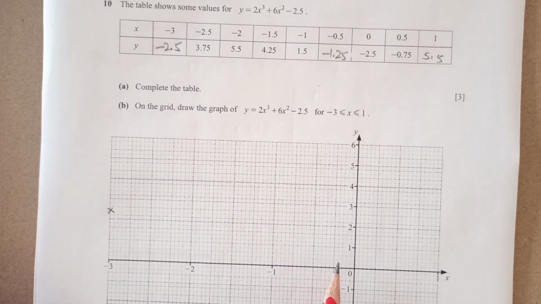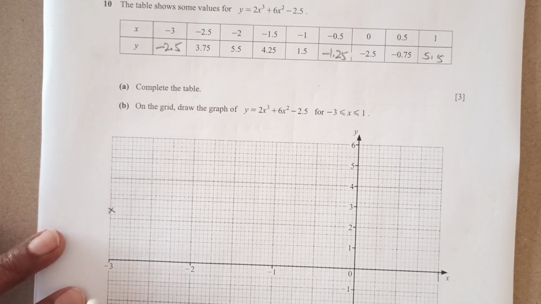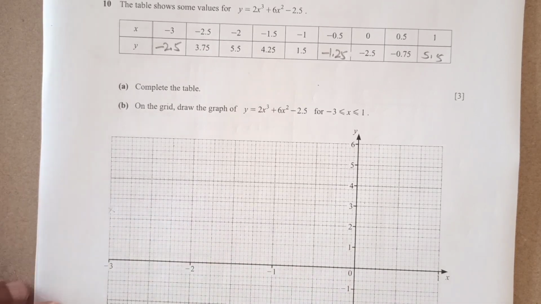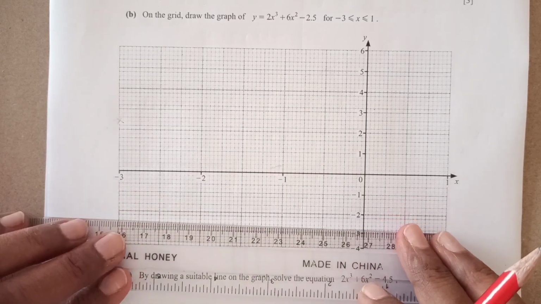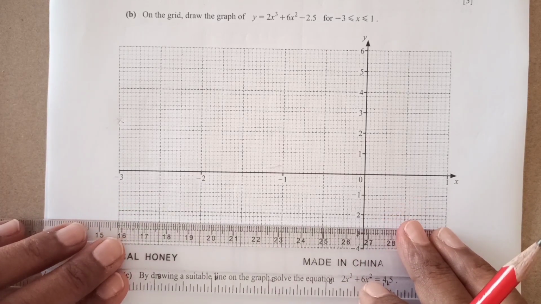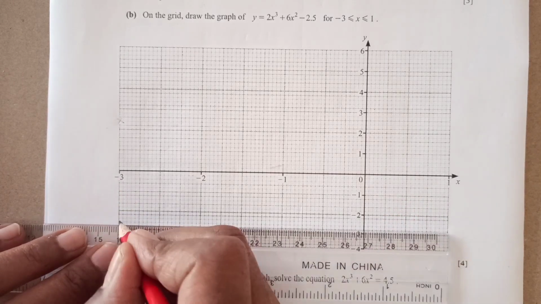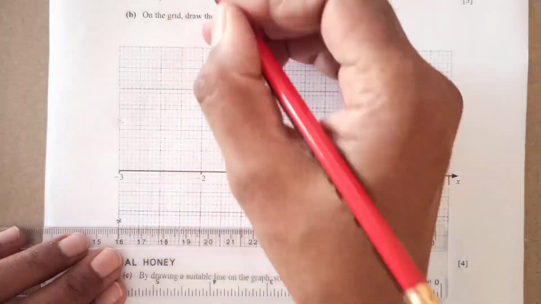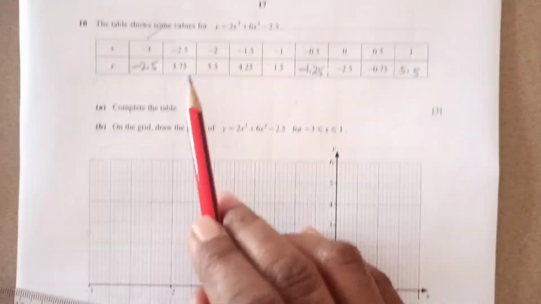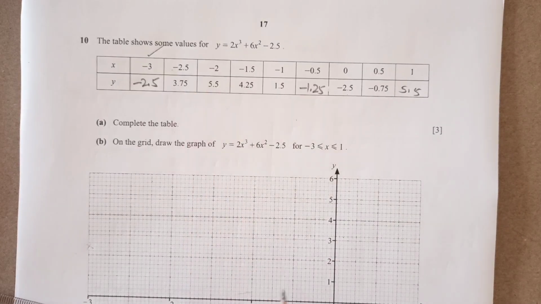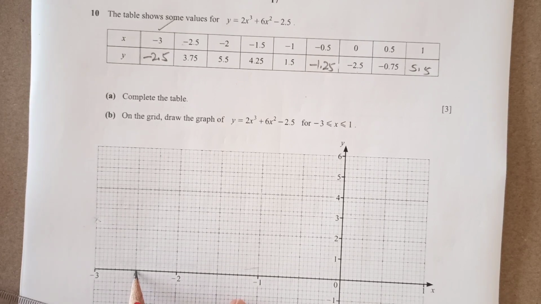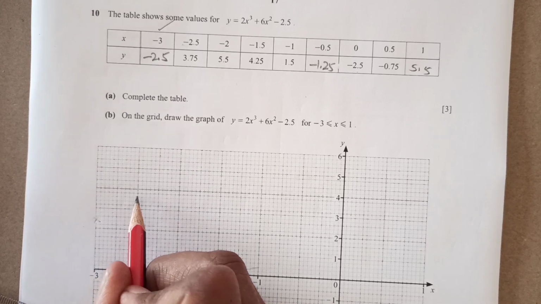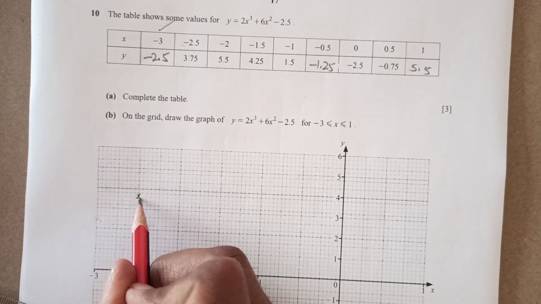And x negative 3 and y is negative 2.5, will be somewhere here, right? Then this one is done. Then x negative 2.5 is here, and y is 3.75. This is 3 and this is 4, so 3.75 will be somewhere here, right?